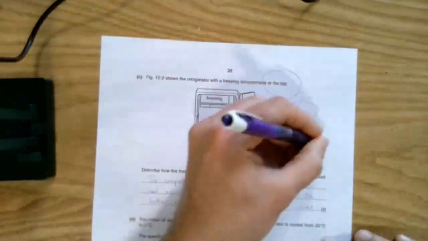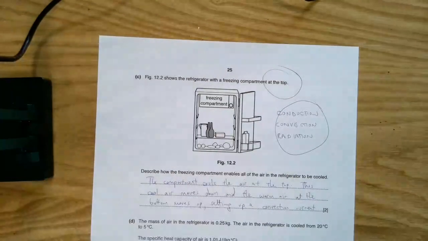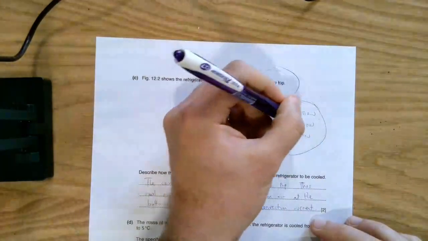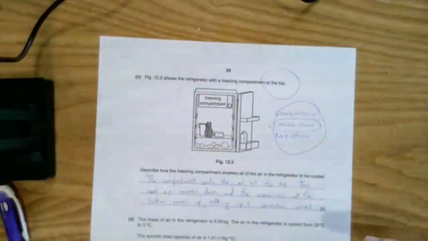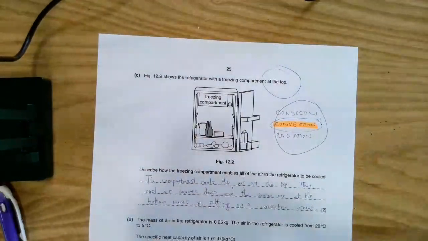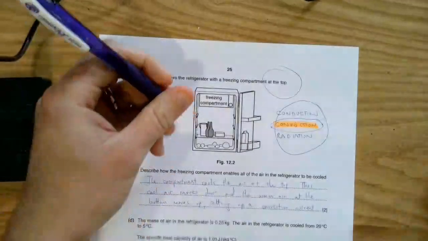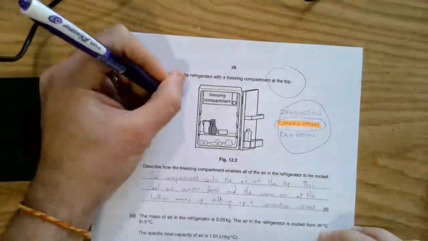The reason I write that down is because if you're ever needing to think about how things heat up, it is always going to be because of one of those three, or maybe a combination of those. In this case, it is convection. We're looking at convection here. Why? Well, at the top, we've got something cold. And what we know is that when we cool something down, it sinks.